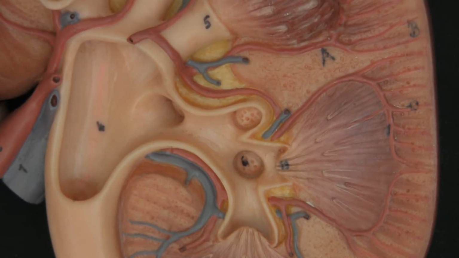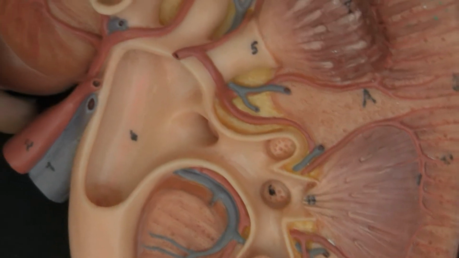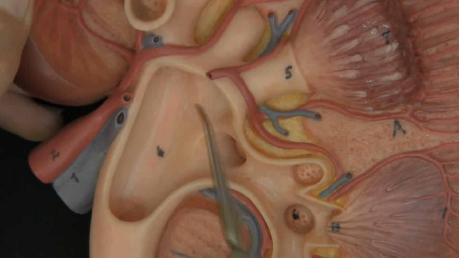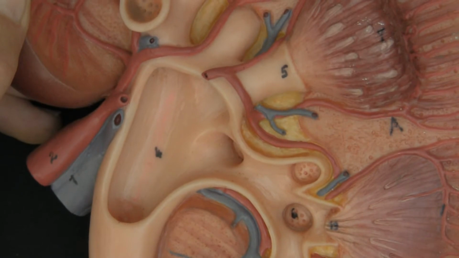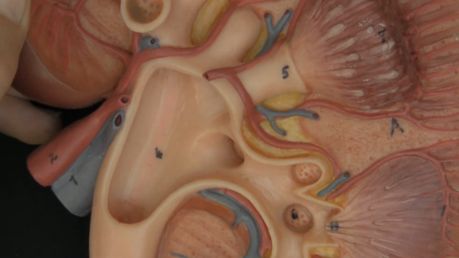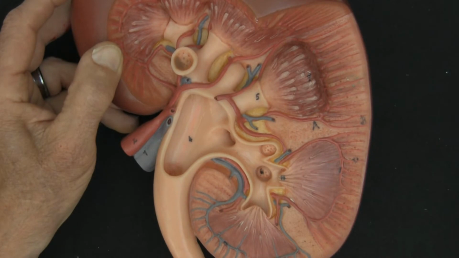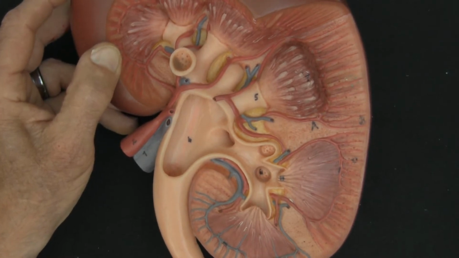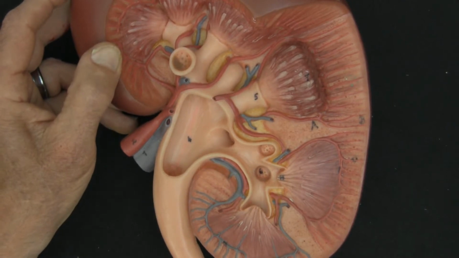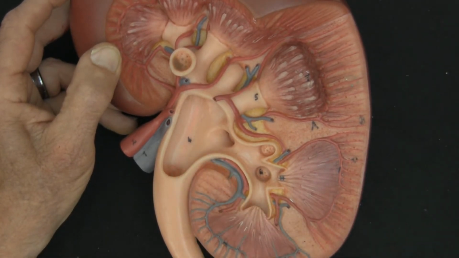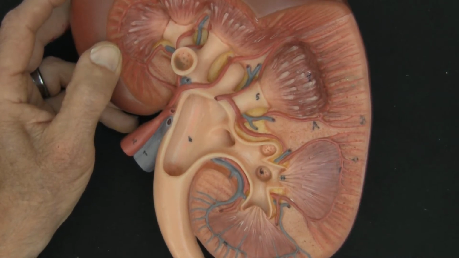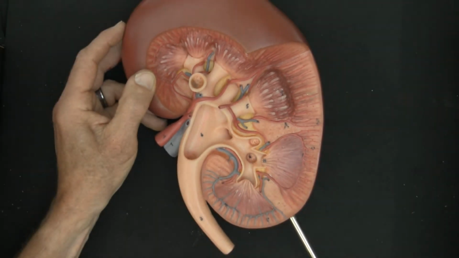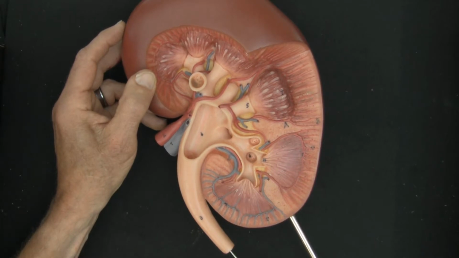2 or more major calyces form this very voluminous space deep in the medulla, and that's referred to as the renal pelvis. That's marked as number 10 in the figure you might be looking at. The renal pelvis tapers into a singular tube which exits the kidney proper and tapers into the ureter.